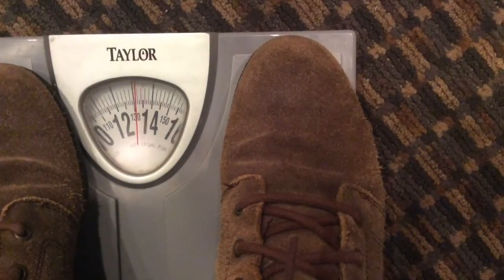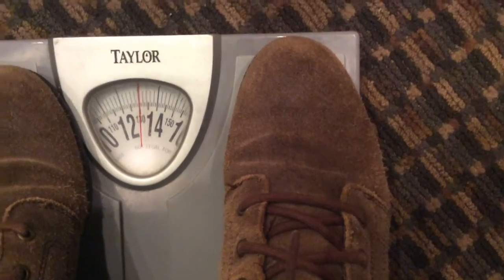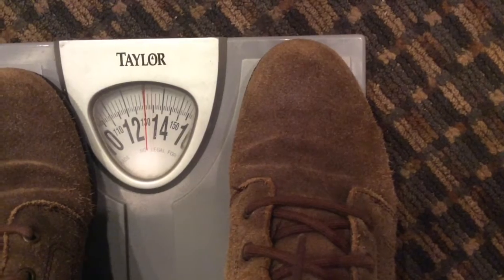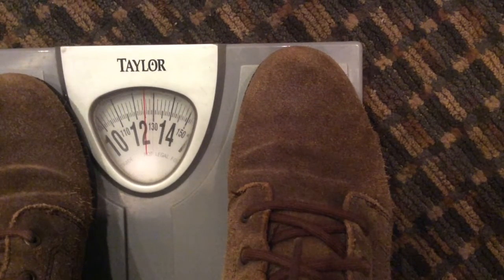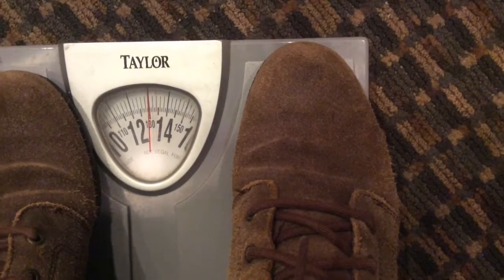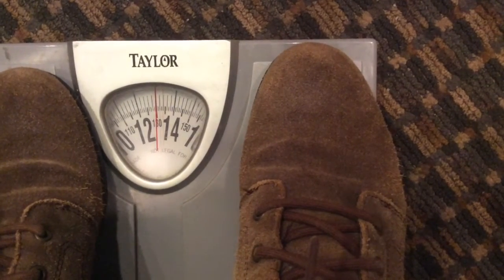The subject weighs around 130. Now we're going to be going from level 2 to level 1. Notice there was a 5-pound decrease when the elevator went down.